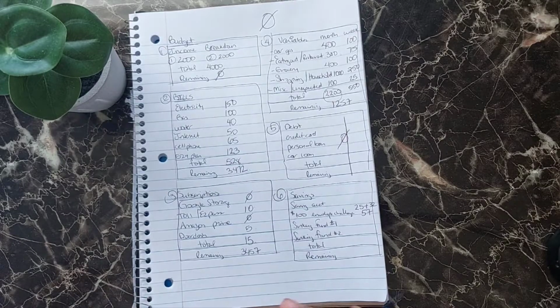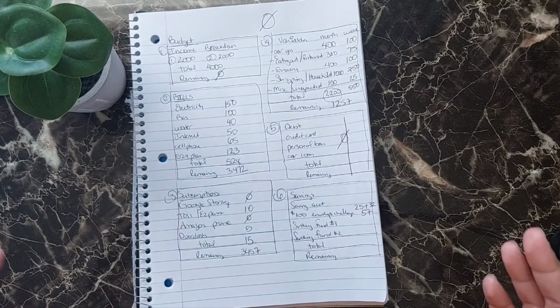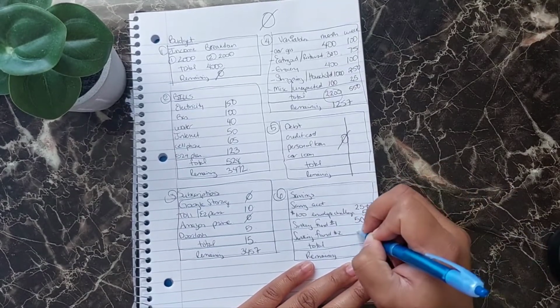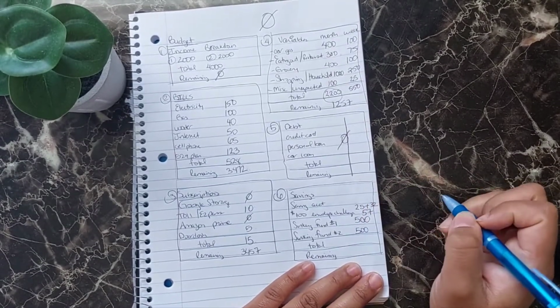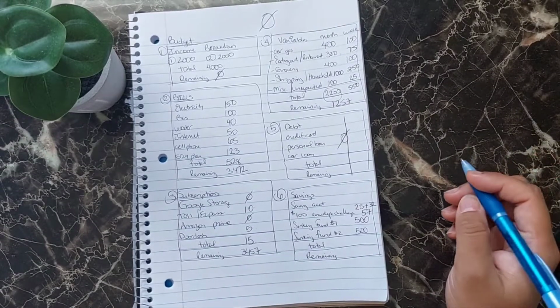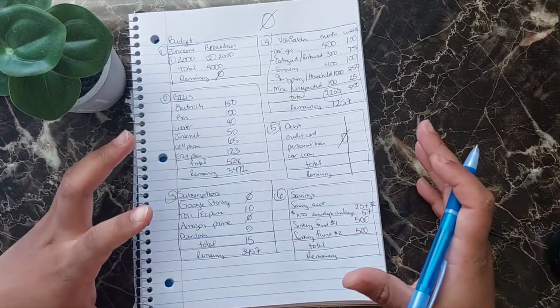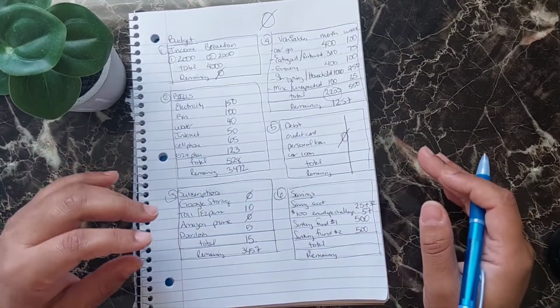And I've actually been saving since January. So I like to put every single month a minimum of $500 each. Now, this is where I know it's going to be hard for some people, but literally you have to do this. And why do I say this?